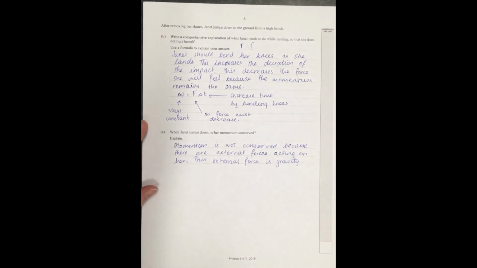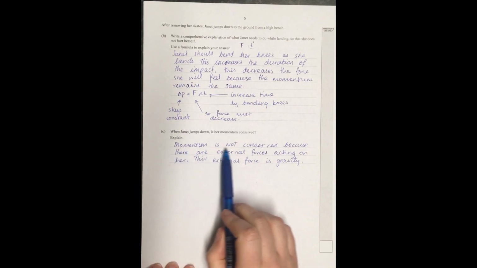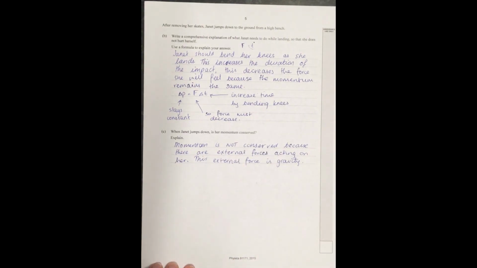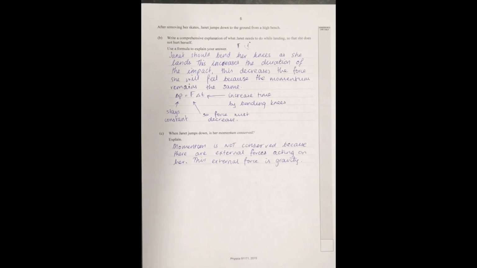Remember that gravity is a force and an acceleration. So the force is her weight force, caused by that gravity. And that is just an achieved question. So you need: momentum is not conserved because there are external forces, which is gravity.